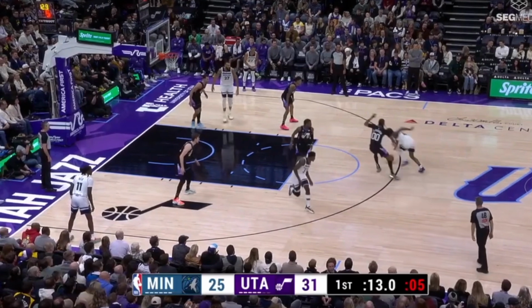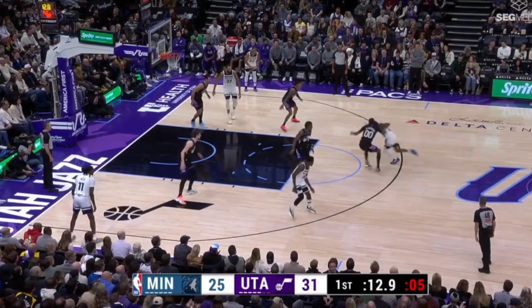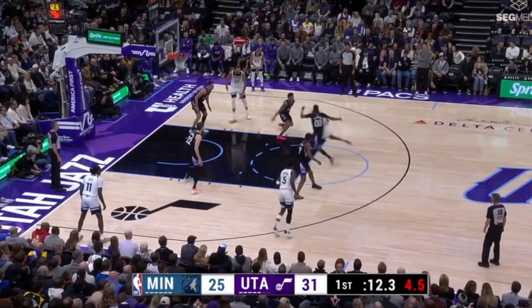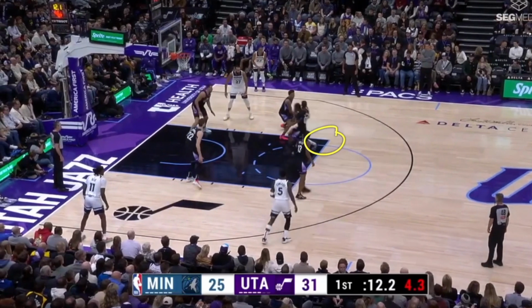Rob Dillingham is able to get past what looks to be Jordan Clarkson, mainly because his shoulders are lower than Jordan Clarkson's, and of course, Rob Dillingham has a very fast first step. So he's able to get past him right here. He picks up his dribble right here, right before that gap defender is able to swipe in on that ball.